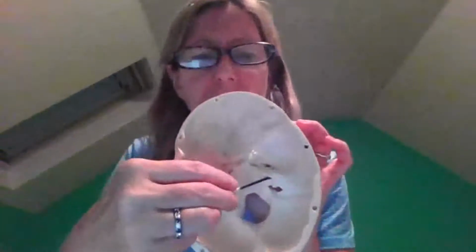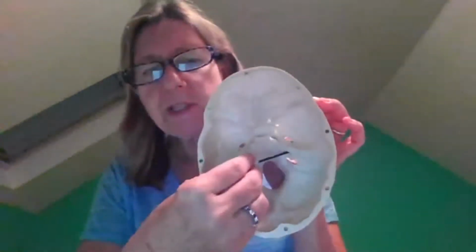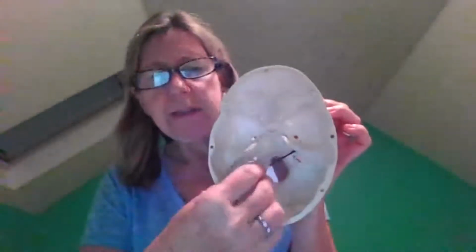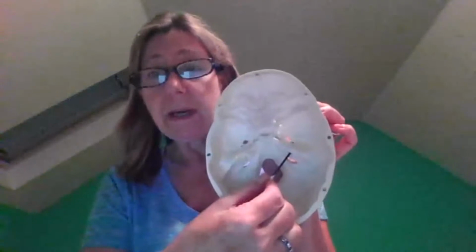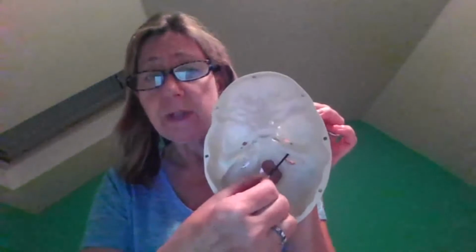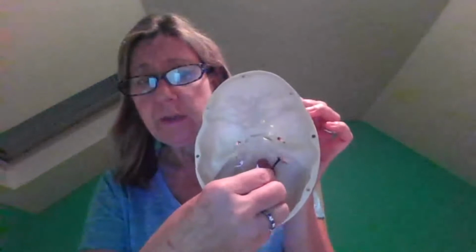And then below that, over here, we've got your internal acoustic meatus. We had the external on the temporal bone, and here we've got the internal, where the sound comes into the skull. And then we've got the jugular foramen down here, and of course the foramen magnum, the big hole where the spinal cord passes through.